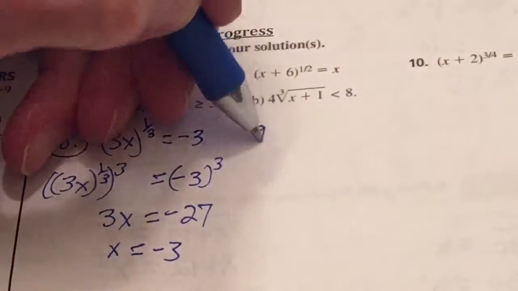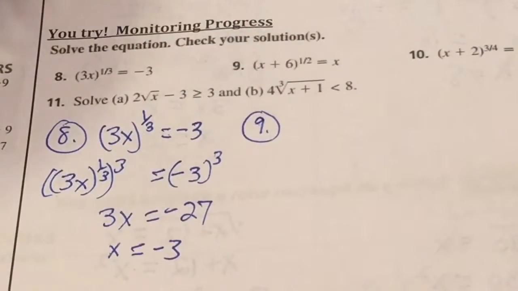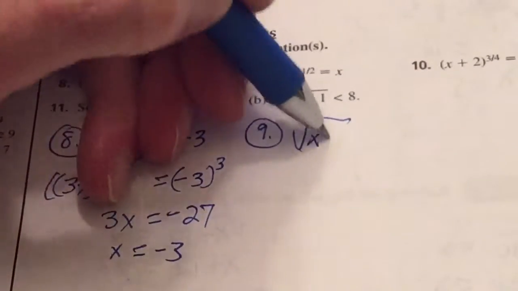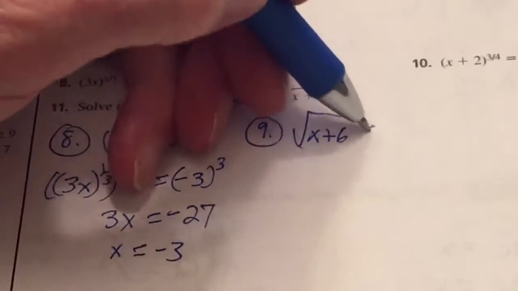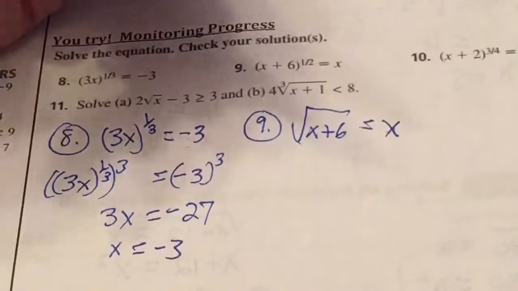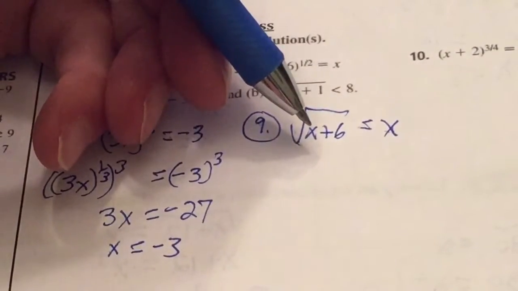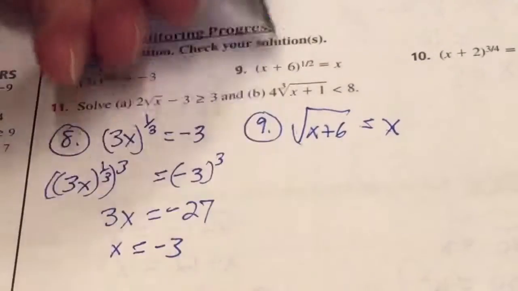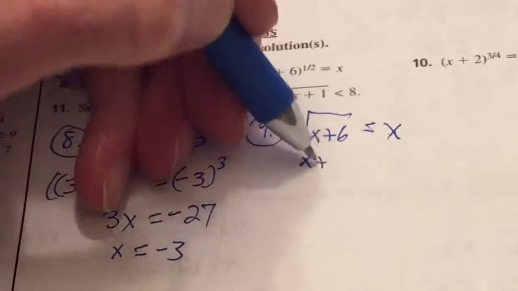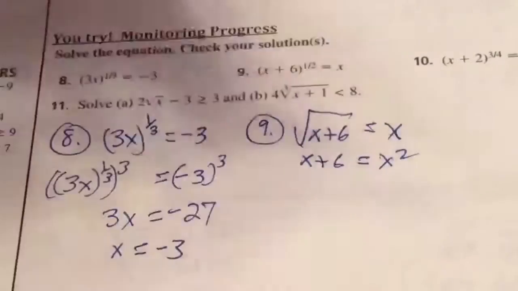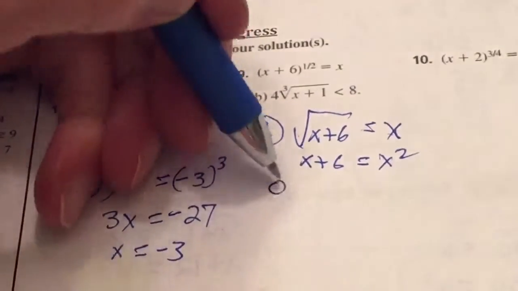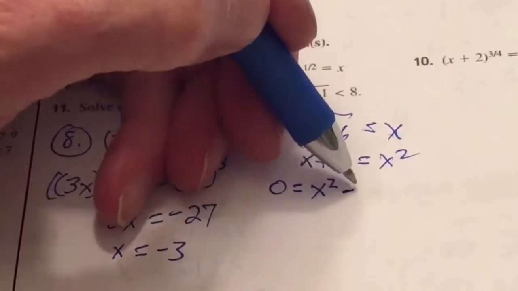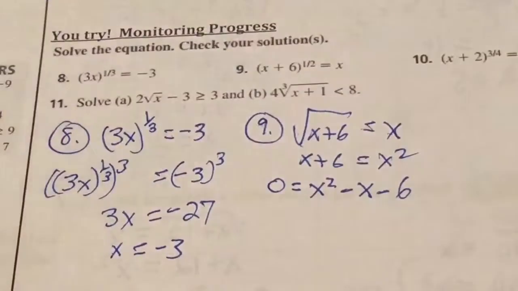Okay, number 9. For that one, since it's a 1/2 power, I'm just going to rewrite that as the square root of x plus 6 equal to x, and square both sides because we already have a radical isolated, so that'll be x plus 6. On the other side it'll be x squared because we squared both sides. It's got a quadratic, so we'll leave it equal to 0. Put these two things on the opposite side where they're now going to be both negative.